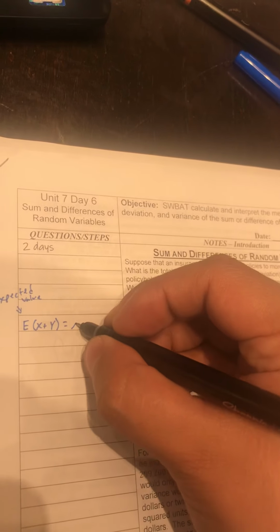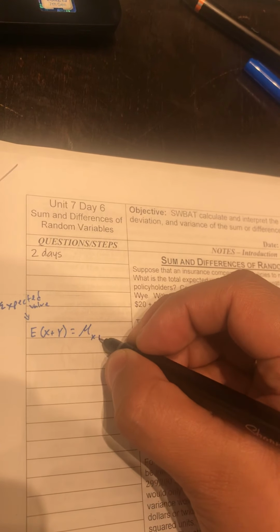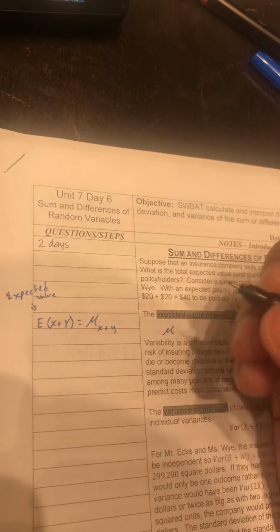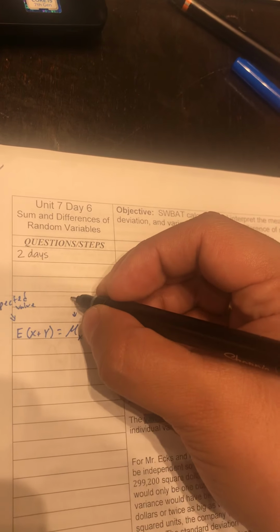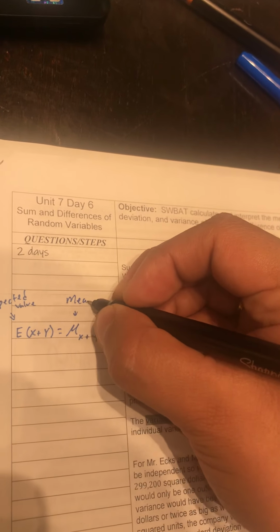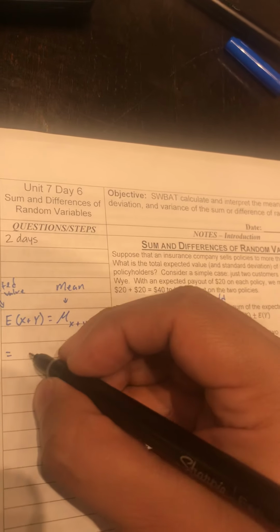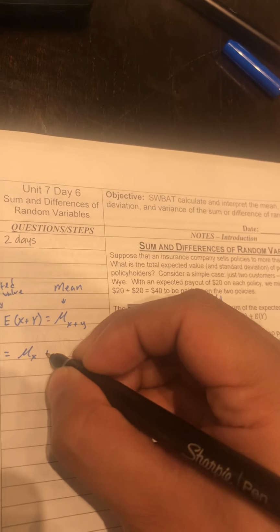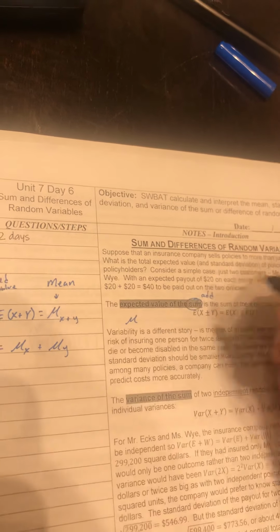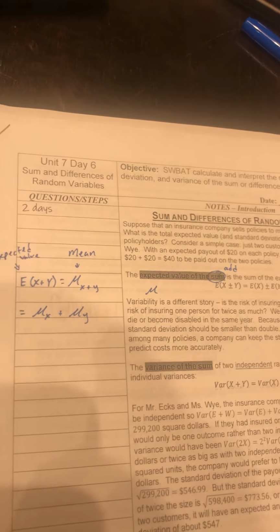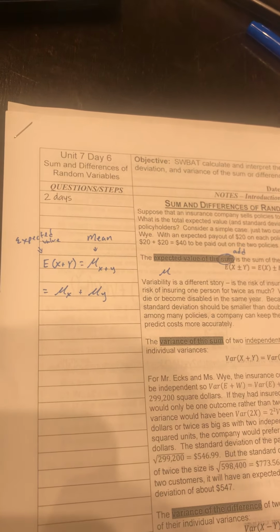Well, this is going to be the mean of your x plus y. The mean is another word for average, right? So this right here is just a simple way of saying the mean of x plus the mean of y. Okay? And you're done.